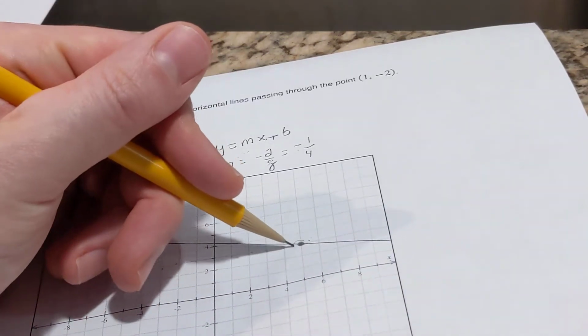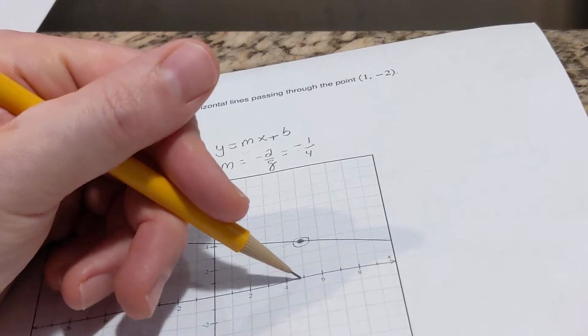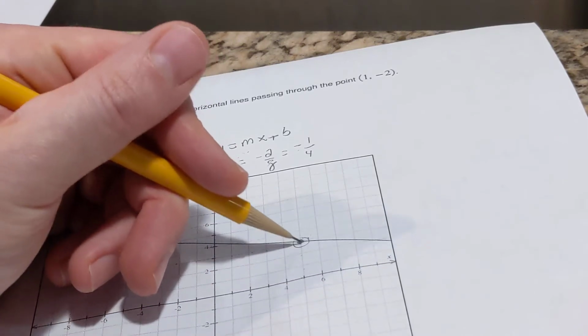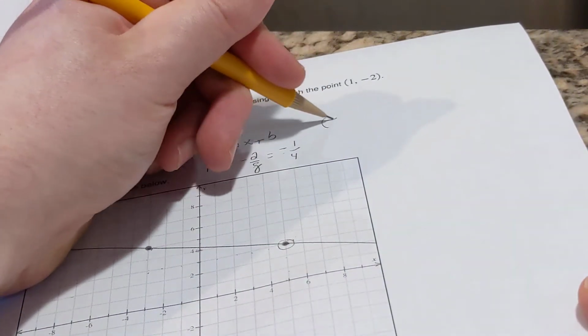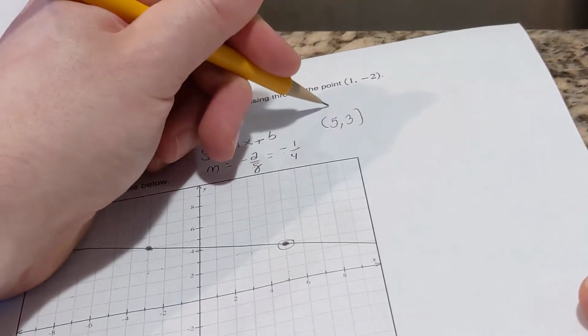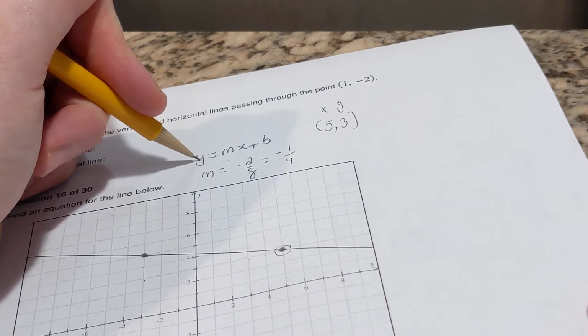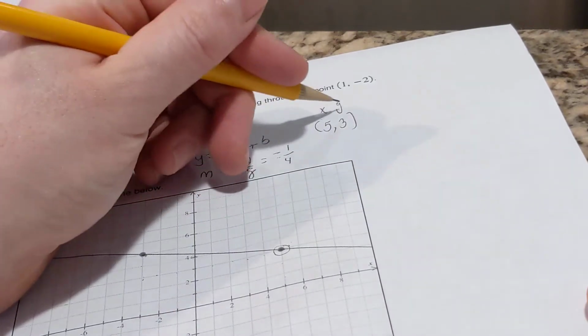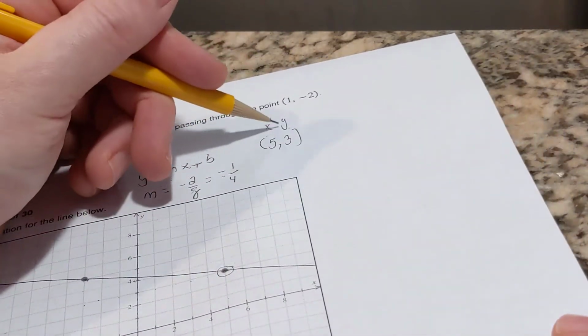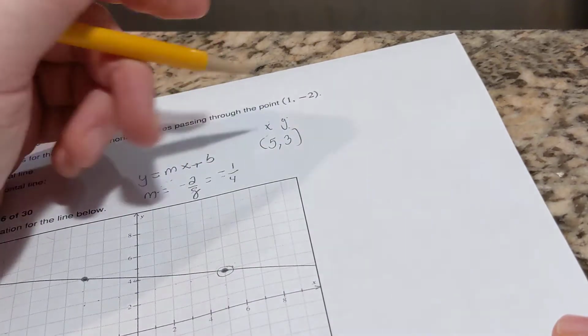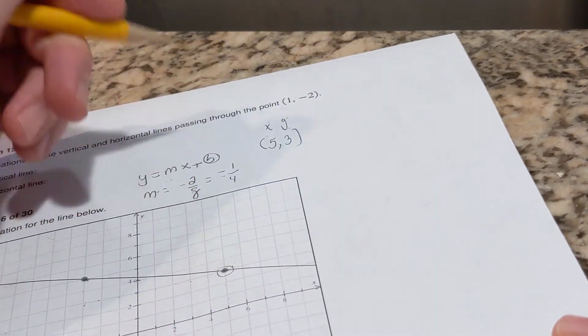I'm going to use this point over here because everything's positive. The coordinates of that point are 5, 3. This is an x, this is a y. So in y equals mx plus b, we know m, we know x, we know y. We're going to use that, and that to solve for the intercept.